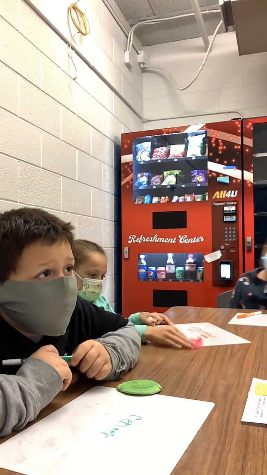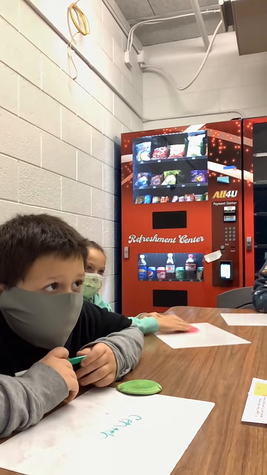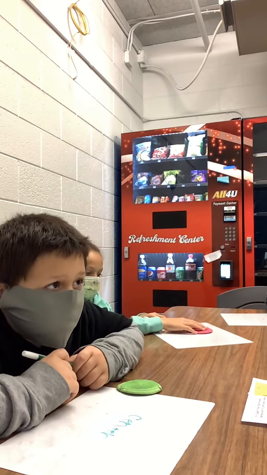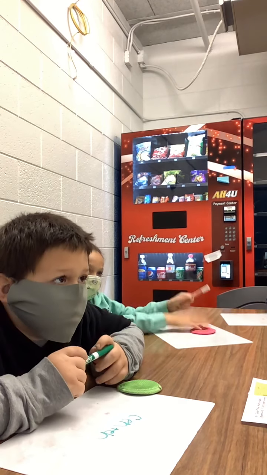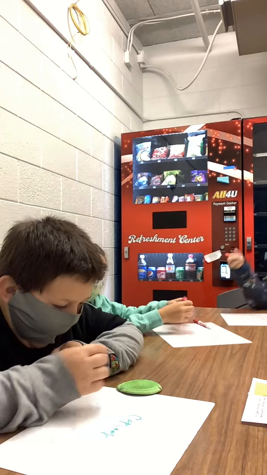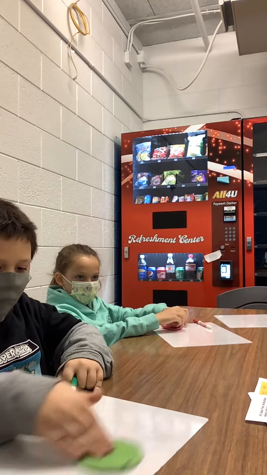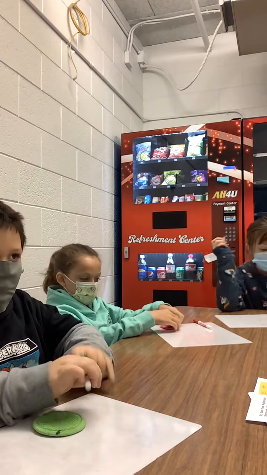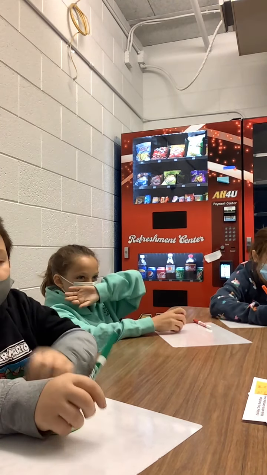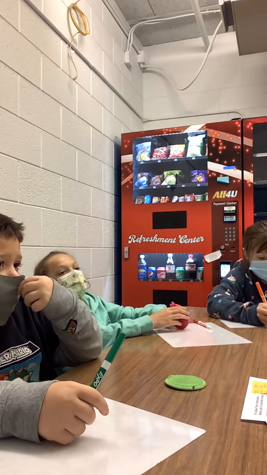So let's say marker. This is a marker. Are we listening to the different sounds that it's making based on the R controlled vowels? Let's say marker one more time. Marker. And that's also something that we call a multisyllabic word.